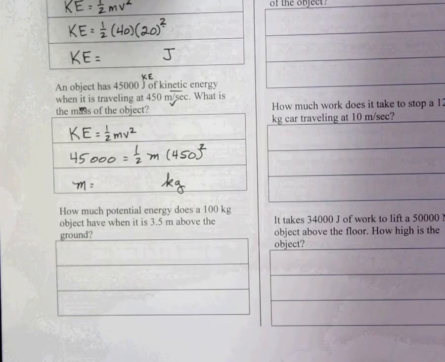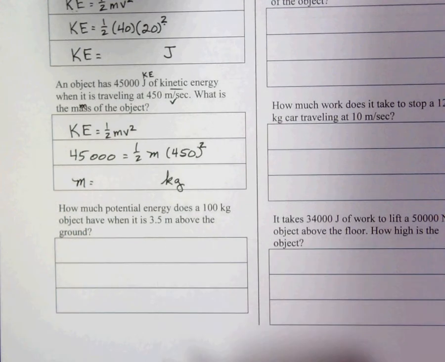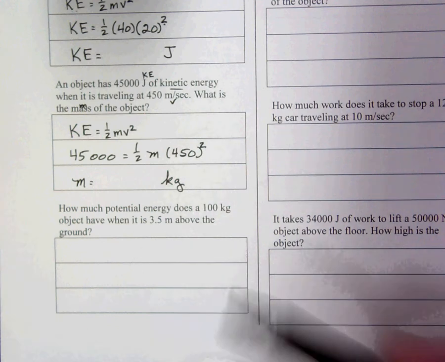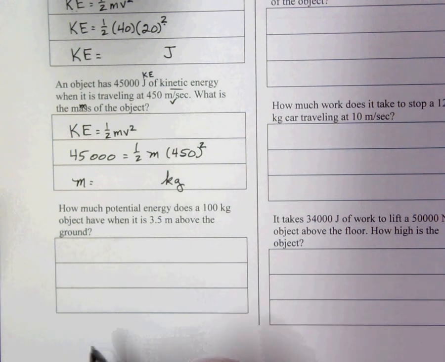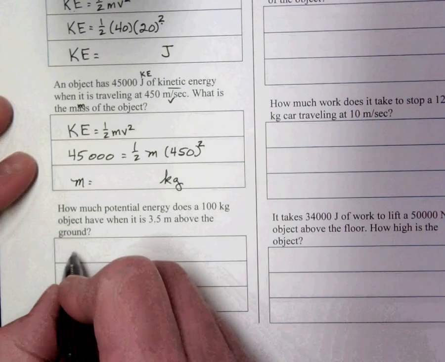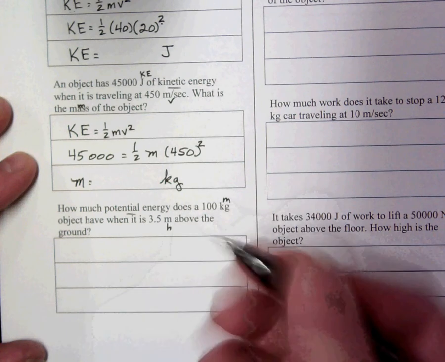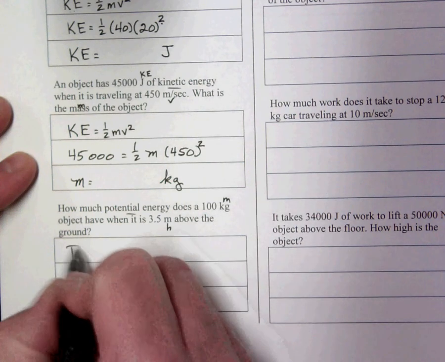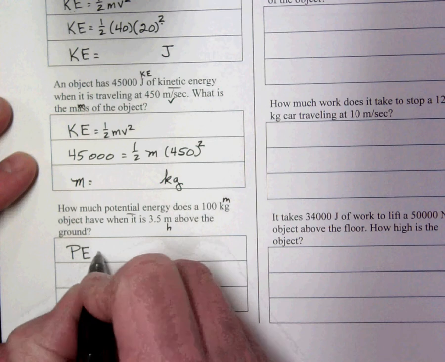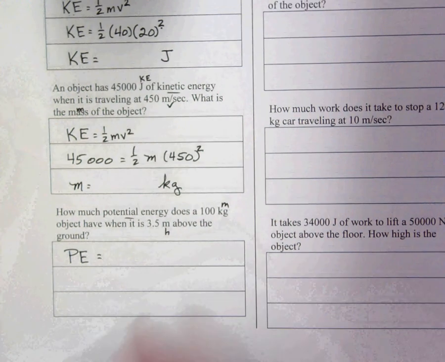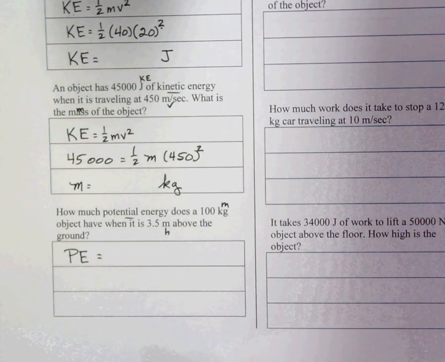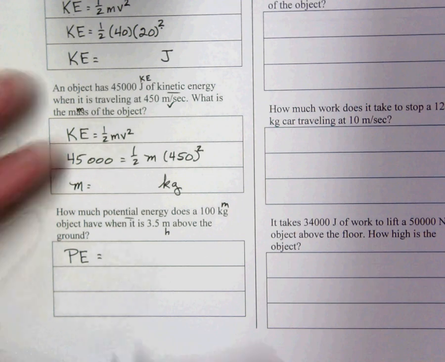Here's one, potential energy. In other words, I put it up on a shelf. What's the potential energy? Now with potential energy, there's your mass, there's H since we're above it. With potential energy, you usually have to deal with a reference point, and most of the time we're going to use the surface of the Earth as a reference point, but in some problems they may use a different reference point.